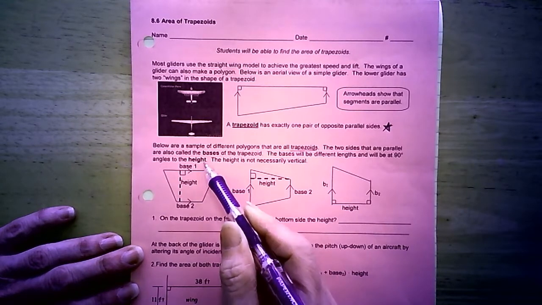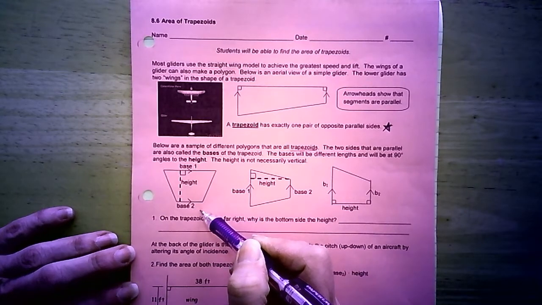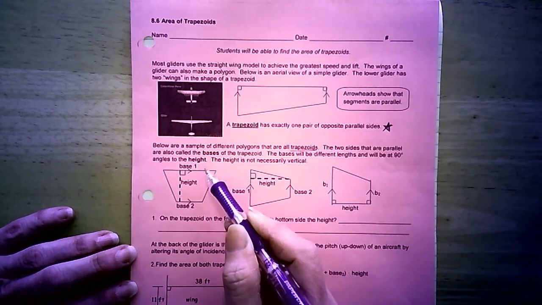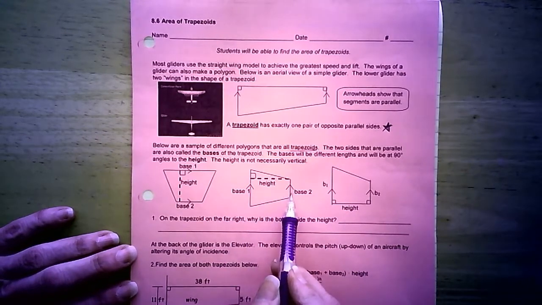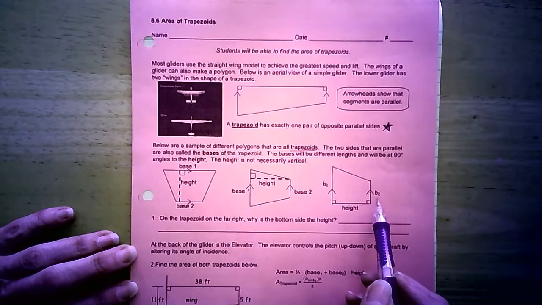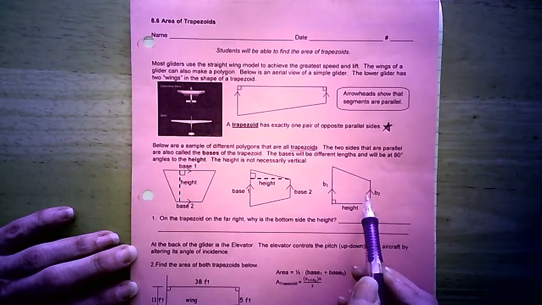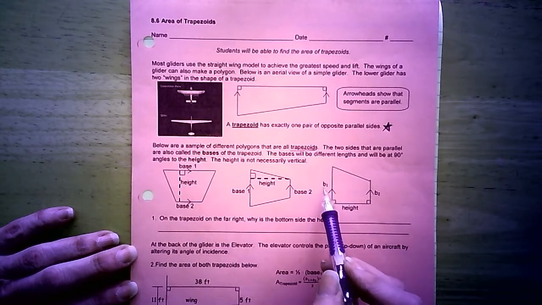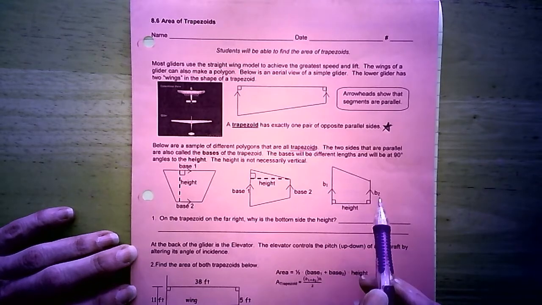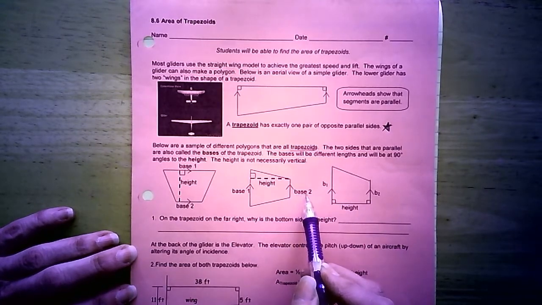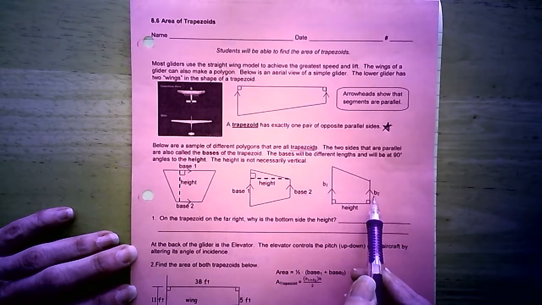It doesn't matter which one you want to call base 1 or base 2 as long as they are the parallel sides. The parallel sides in the second figure are on the right and the left, and on the third figure they're on the right and the left. You'll notice in the third figure I use b1 and b2. It's just another notation. Instead of writing out the whole word base, they use a lowercase b.